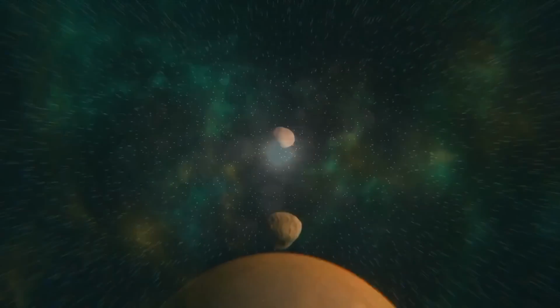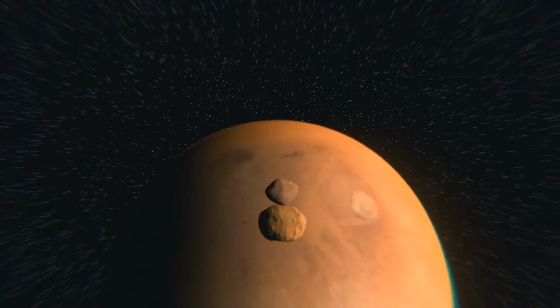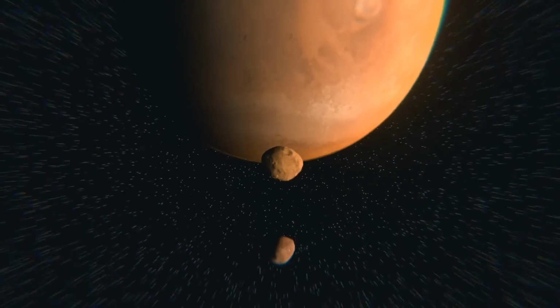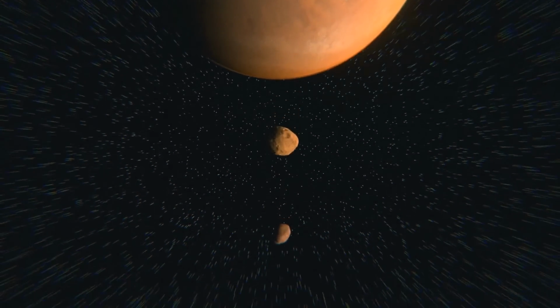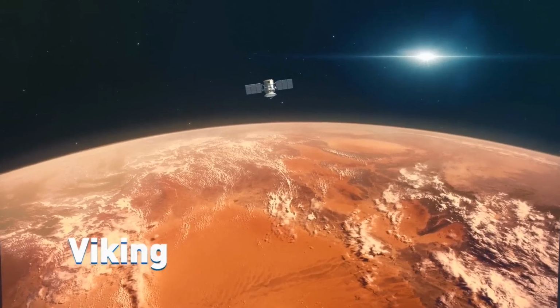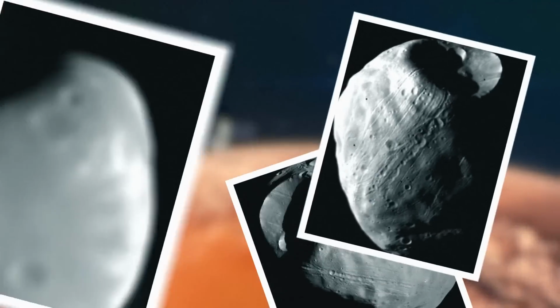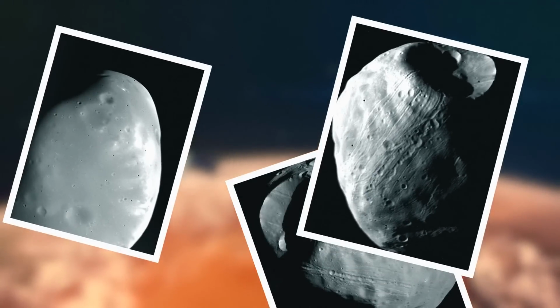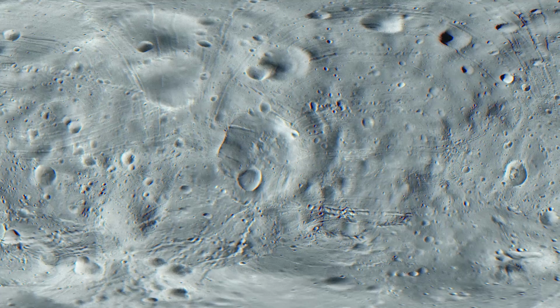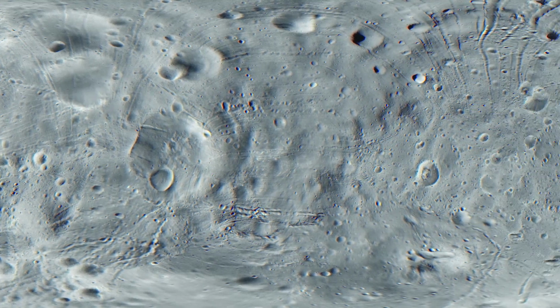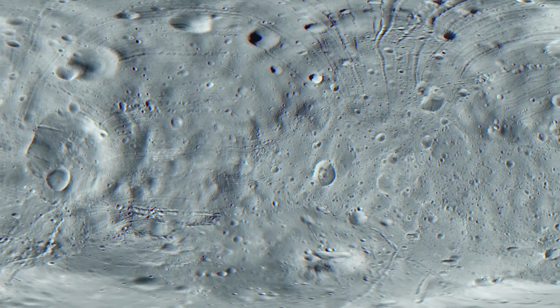For a long time, scientists were sure that, just like their Greek prototypes, Phobos and Deimos were twins. But then, NASA's Viking orbiter took new photos of the satellites, and that's when they discovered a significant difference between the two. The entire surface of Phobos was covered with huge grooves.